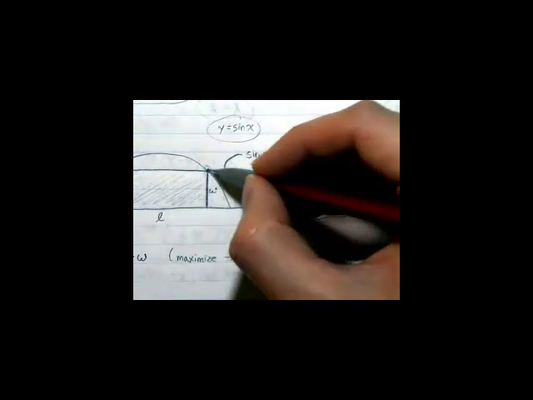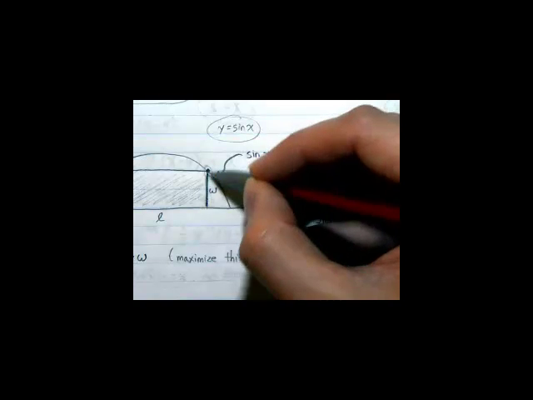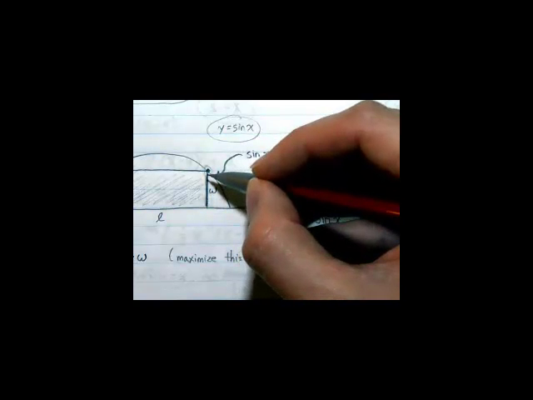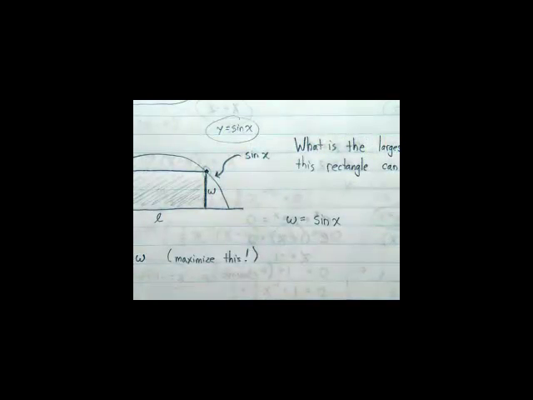It's because this length right here is the height the point is off of the x-axis, right? And the height is always y. And y is equal to sine x. So it's got to be the same. Oh, okay. All right.